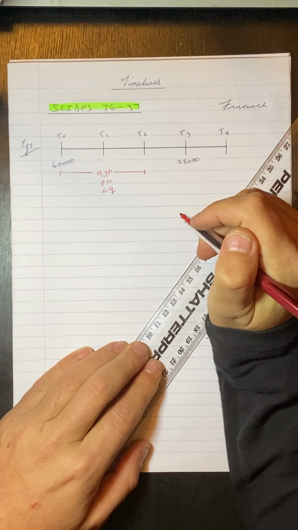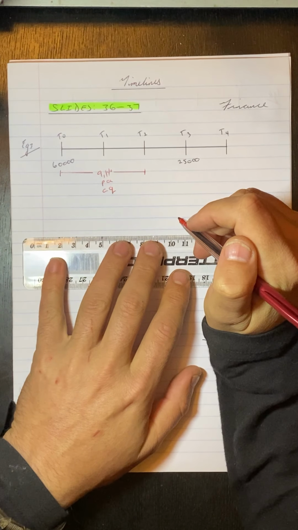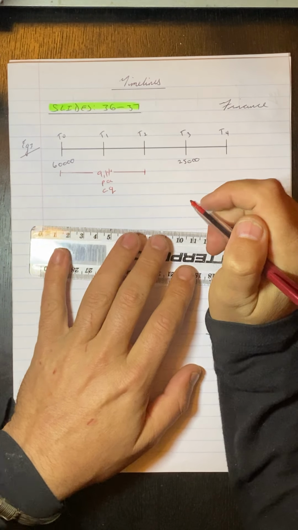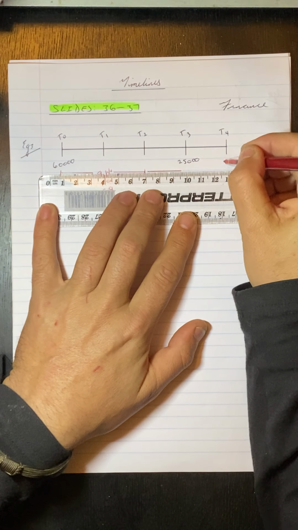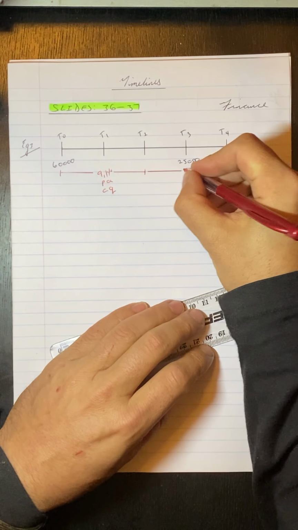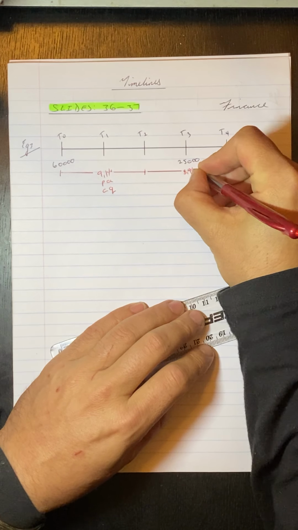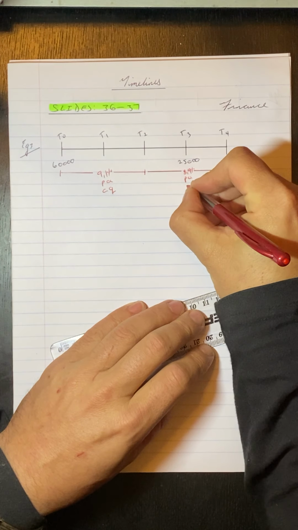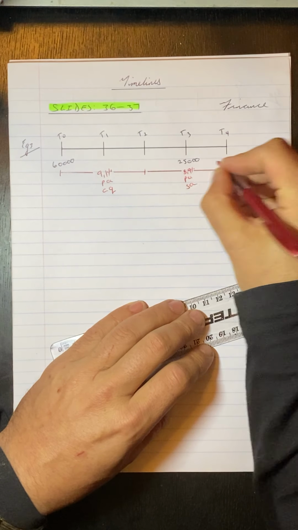Then it says that it changes to 8.9% compounded semi-annually thereafter. So from here to here, it is now changed to 8.9% per annum, and this is compounded semi-annually.